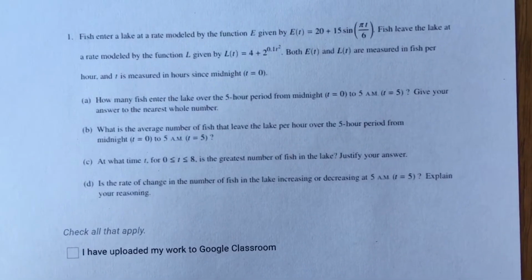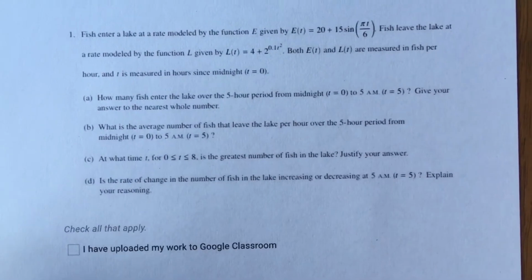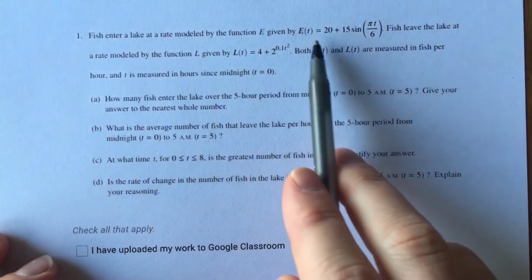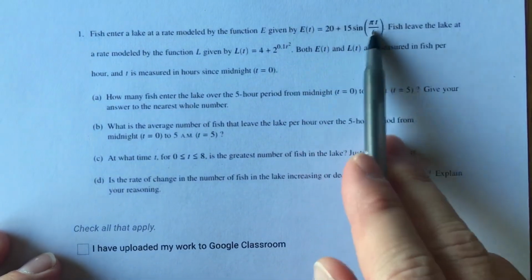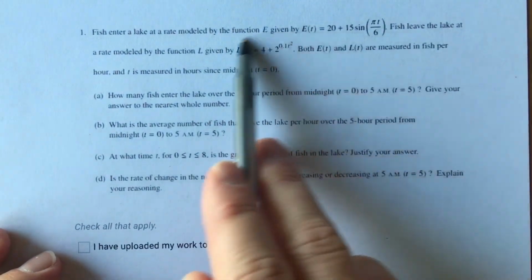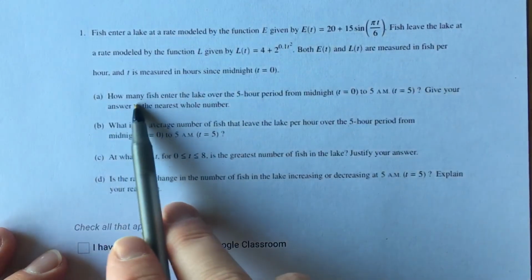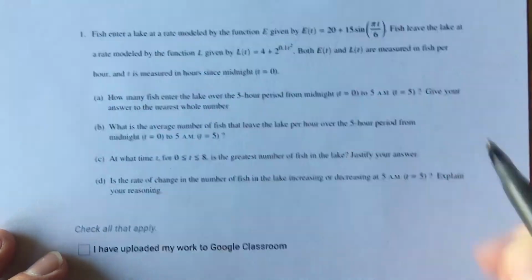All right, we're going to do the first free response problem for review day 15. We've got fish entering a lake at a rate given to us by this, and they're leaving the lake at a rate given to us by this. Part A says how many fish entered the lake in that 5-hour period.